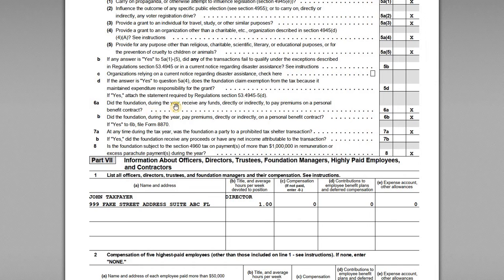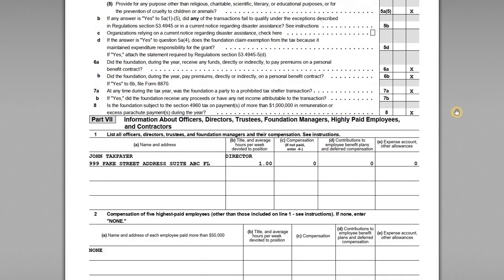No, we didn't receive any amounts, nor did we pay the premiums for them. So those are all no's. And then did we participate in any tax shelter transactions? No, right? Again, this is a very, very simple non-operating foundation. All it did was buy some publicly traded securities. It hasn't done anything tricky here.